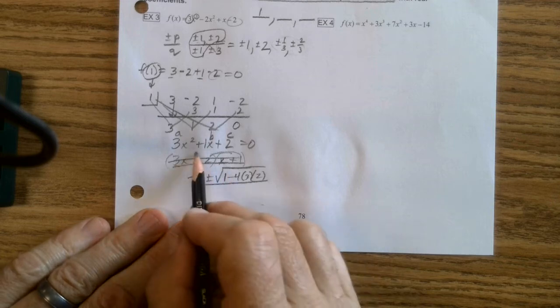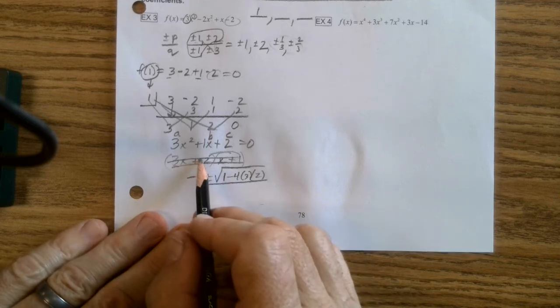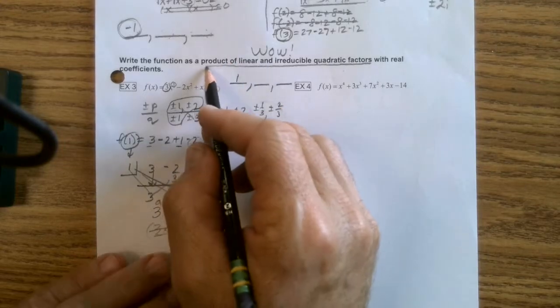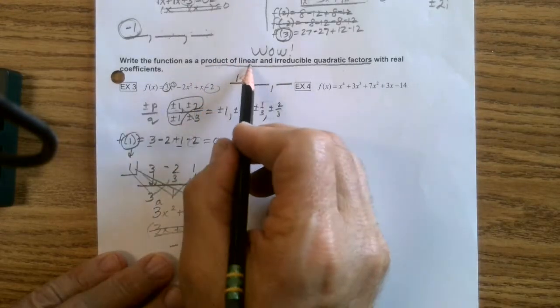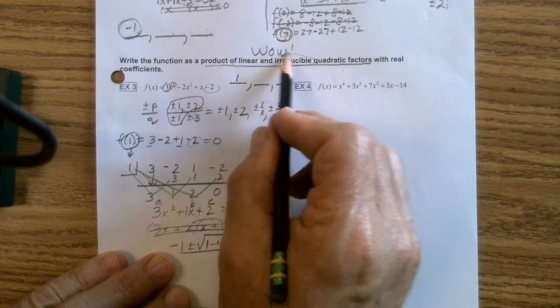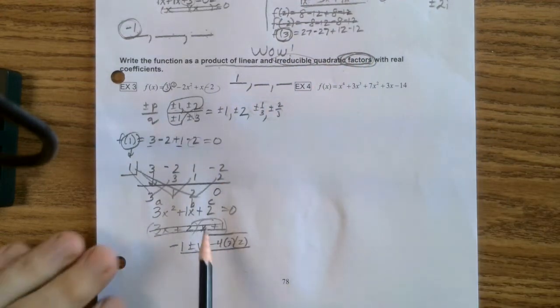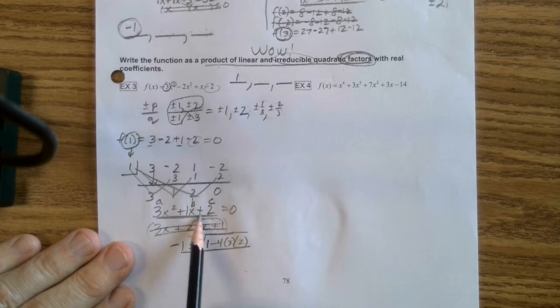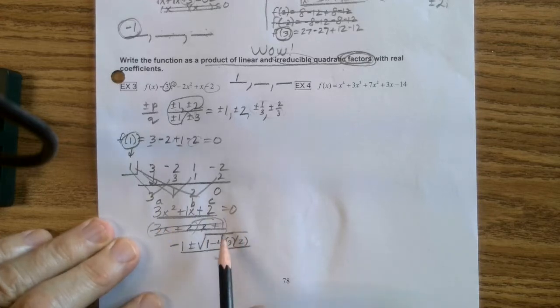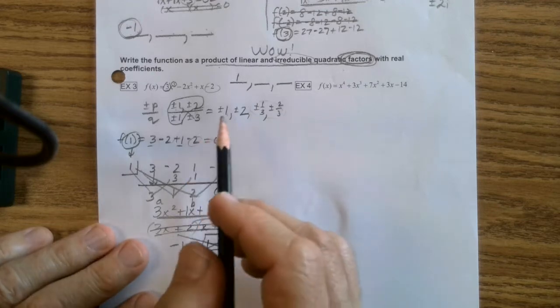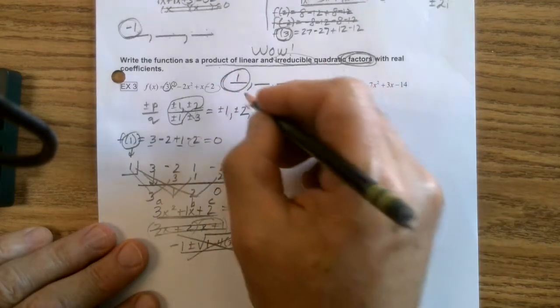Uh-oh. All right, I just caught myself. I always do this every time I teach this. This is saying write the function as a product of linear irreducible factors. So, see, this thing is not factorable. So instead, they're not asking us to find the zeros. That's what I was trying to do. But you see, this is one of my answers.